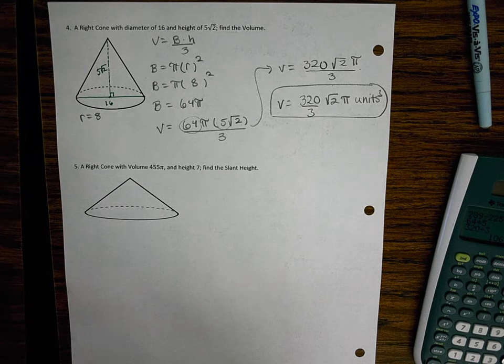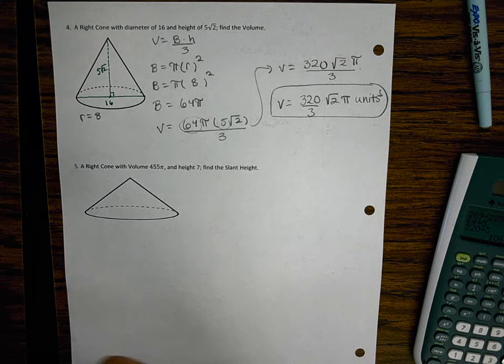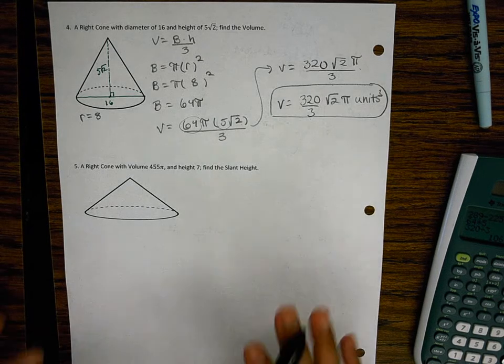But just know in a multiple choice type question that this would be the same thing as writing it in decimal form. So it's up to you and how you want to write it.